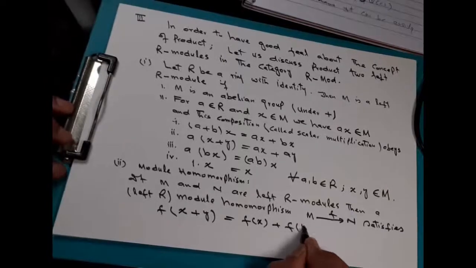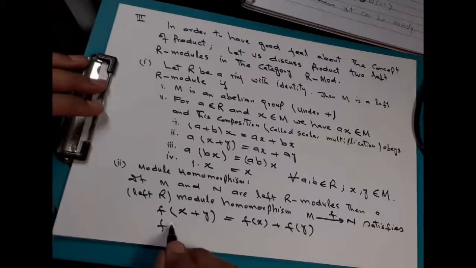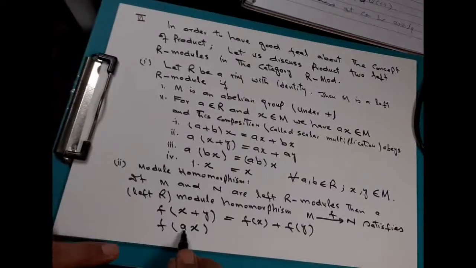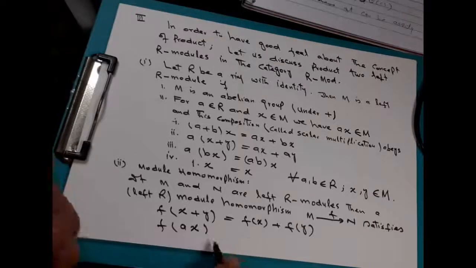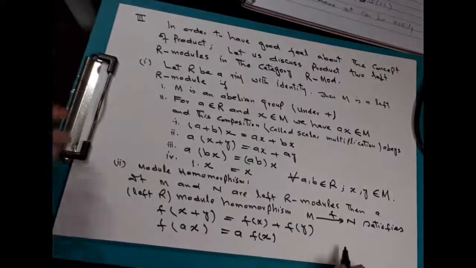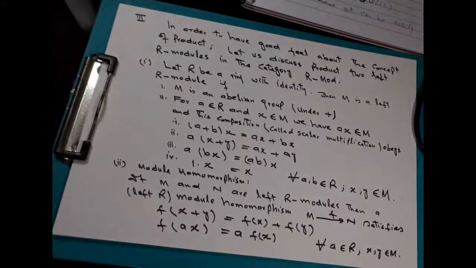This is the same thing as you already know: f preserves addition. You know this thing from your concept of groups. And f of a composed with x, because a is an element of the ring and x is an element of M, so a composed with x, ax, and the effect of f upon ax is equal to a composed with fx. This is called linearity, and this is for all a belonging to R and x, y belonging to M. So this is the definition of module homomorphism.